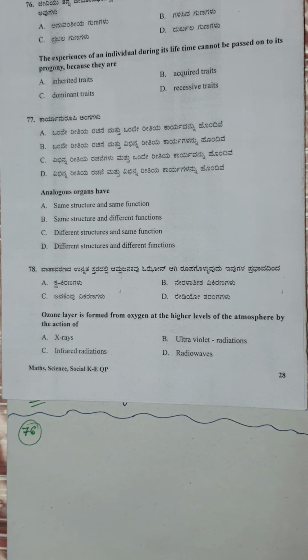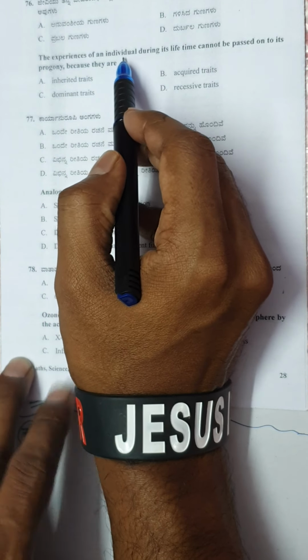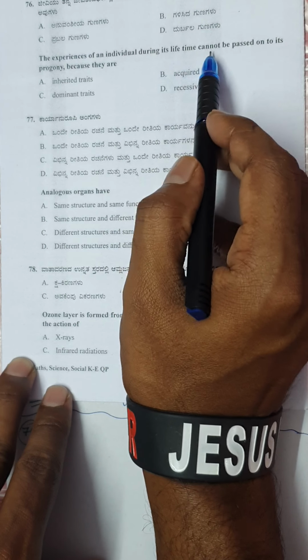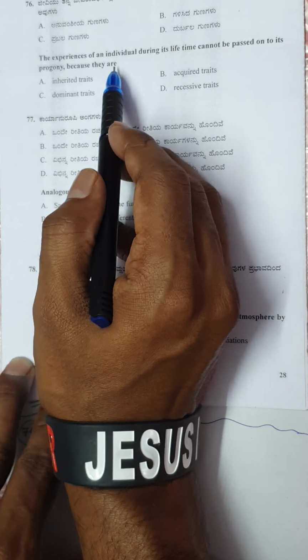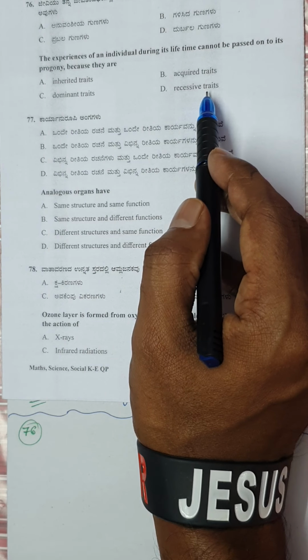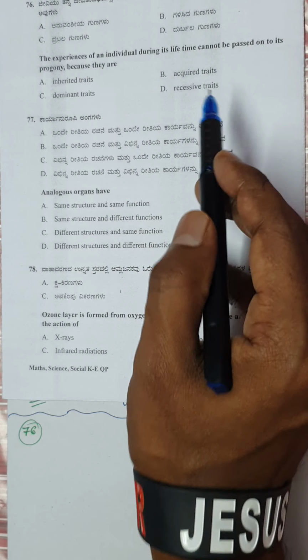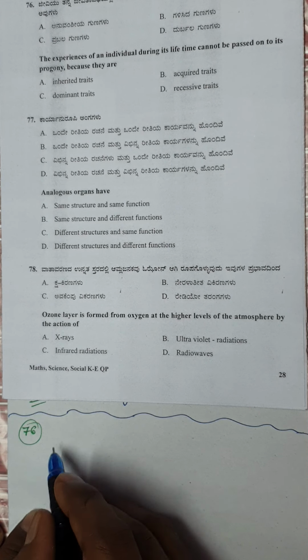So question number 76 reads like this. Read the question carefully. The experiences of an individual during its lifetime cannot be passed on to its progeny because they are: inherited traits, acquired traits, dominant traits, and recessive traits. Okay, so traits are nothing but behaviors. Now we know there are two types of traits or behaviors.